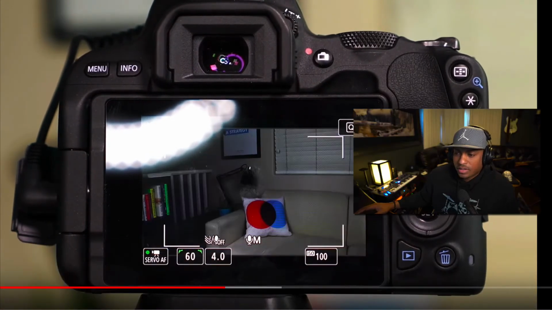Now, if you look right there at 4.0, it looks like pretty much everything is in focus. The front of the couch closest to us and the wall, you can still read what's on the wall. So that's a pretty deep depth of field at 4.0. So you might be able to set your lens at 4.0 and have good results.